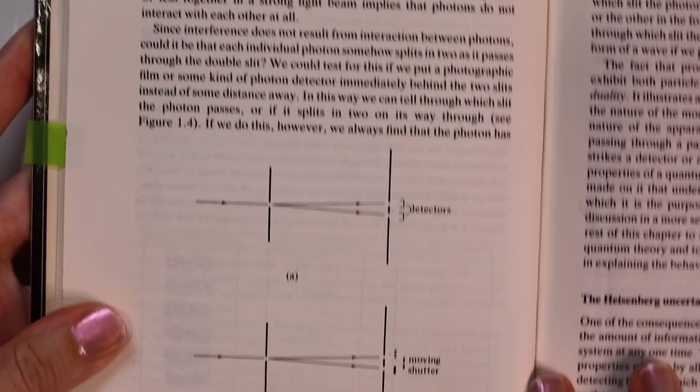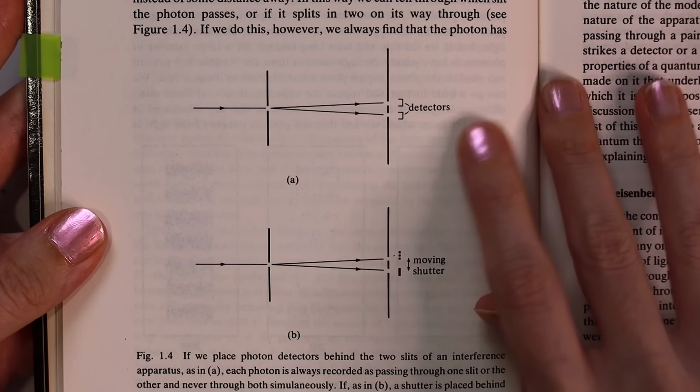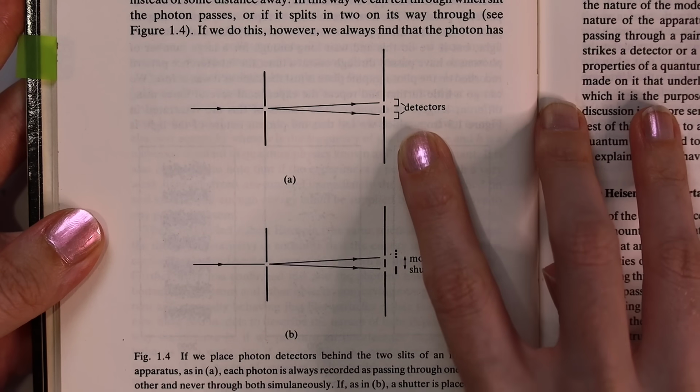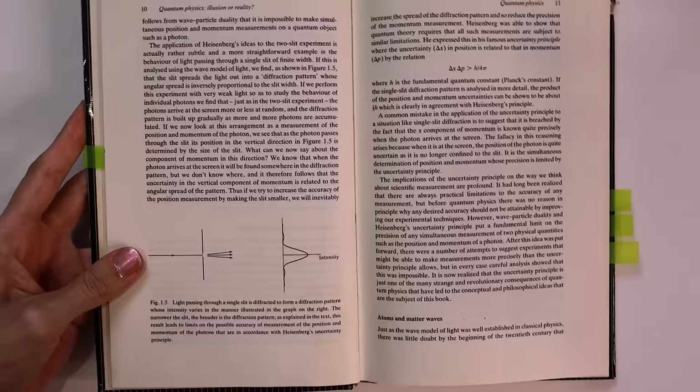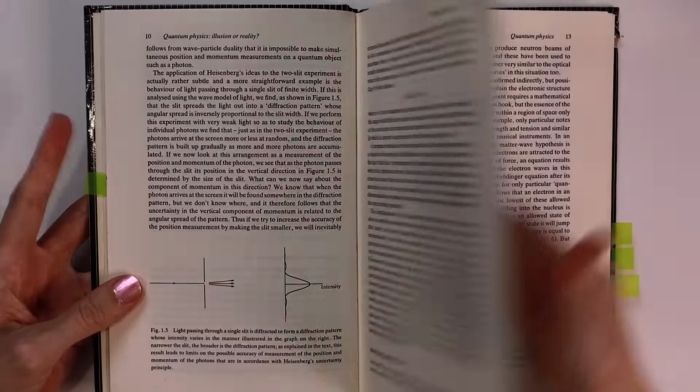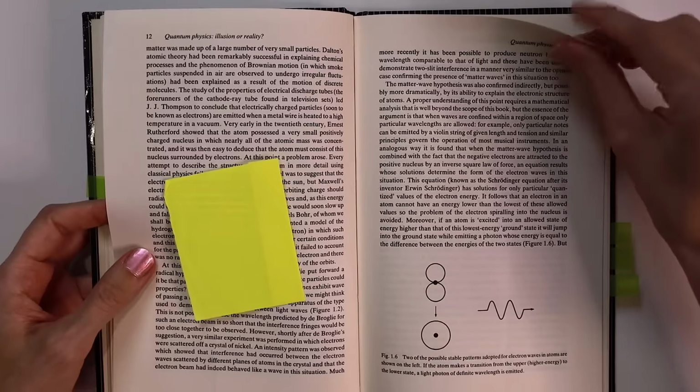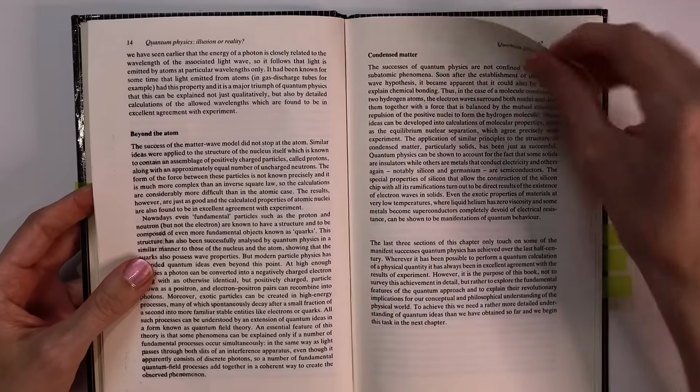We can put some kind of photon detector immediately behind the two slits to tell which slit each photon passes through. However, when we do something like this, the interference pattern goes away. We only ever see the photon go through one slit or the other, and there's no sign of splitting. Light appears to have both wave and particle-like features, and is impacted by observation or measurement.